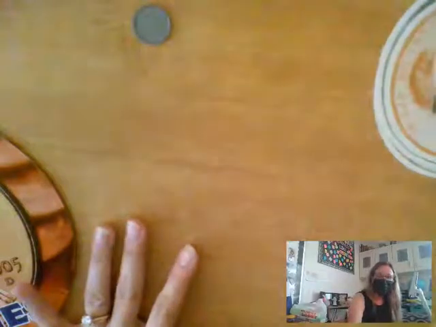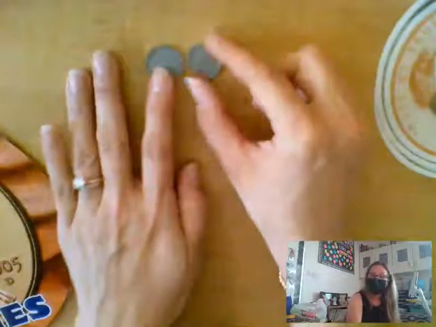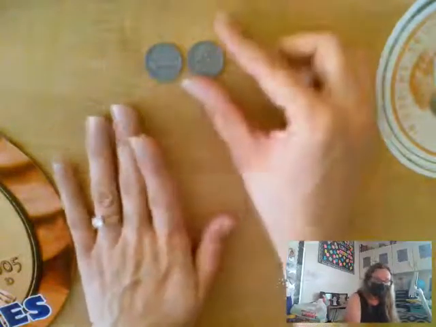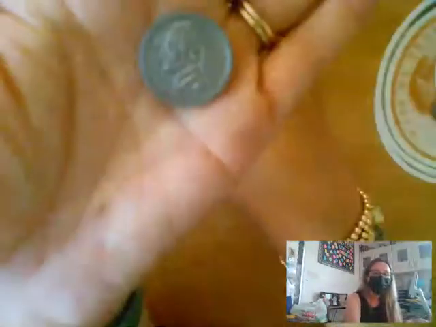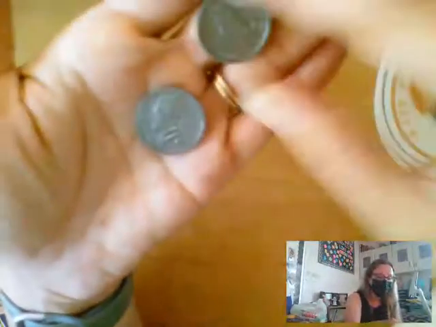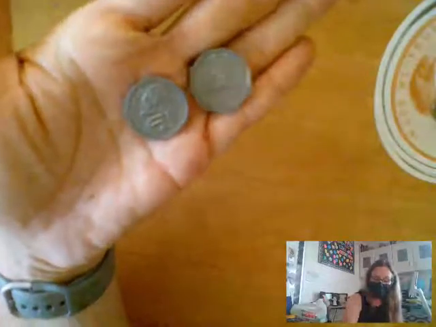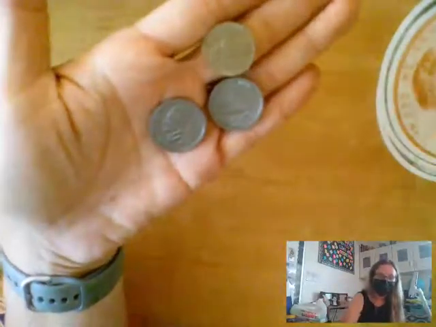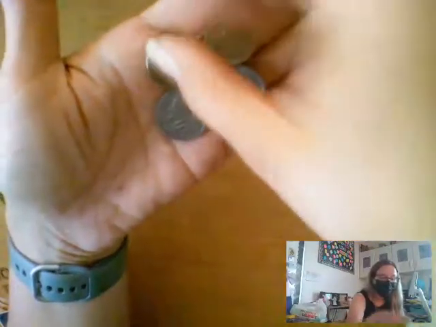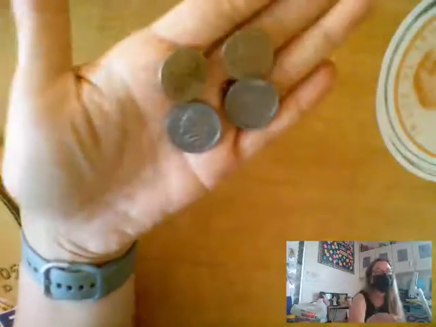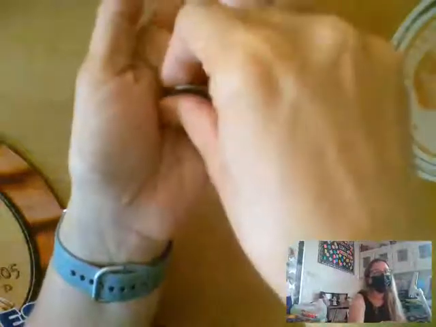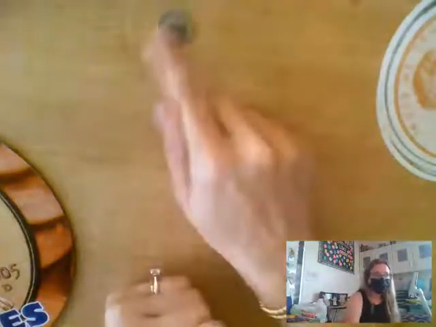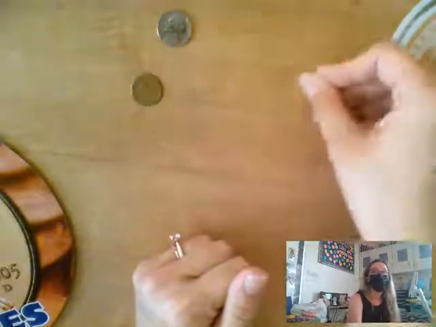So I'm going to set my pages aside for a minute, and here I have some toy play money nickels. One side of the nickel looks like this, and the other side looks like this. And I also have real nickels here. This is what real nickels look like. A nickel is worth 5 cents. So if something cost 5 cents, I could give you a nickel, and that would pay for it. Or I could give you 5 pennies, right?